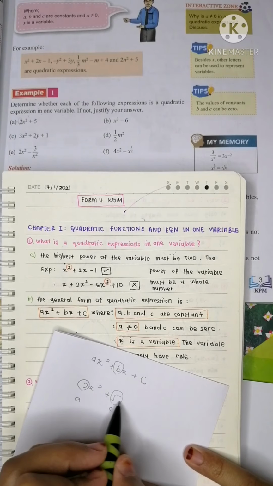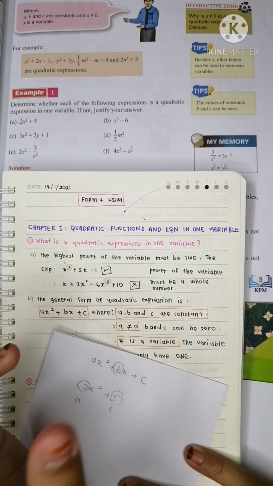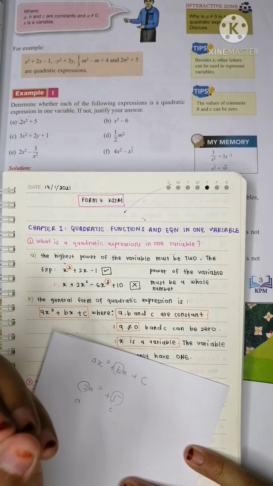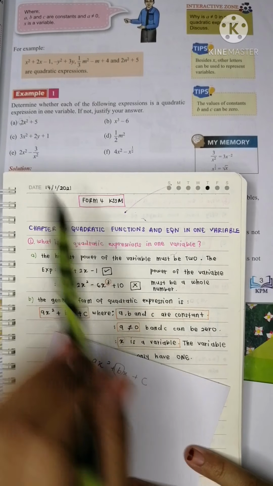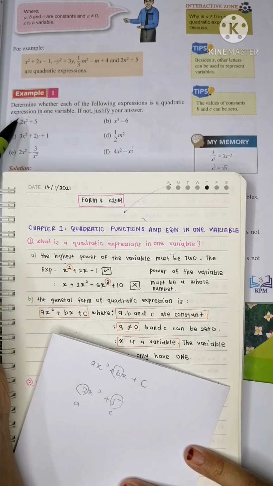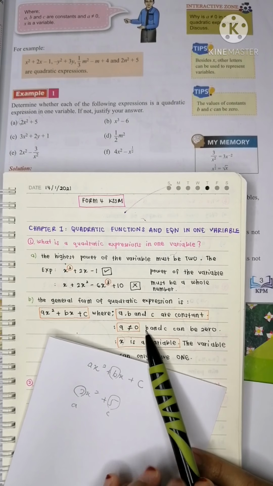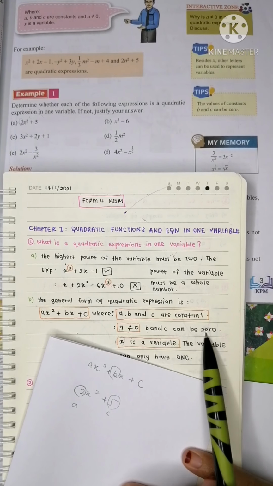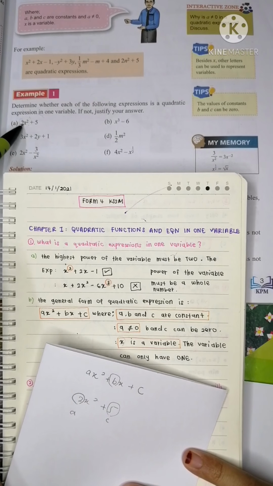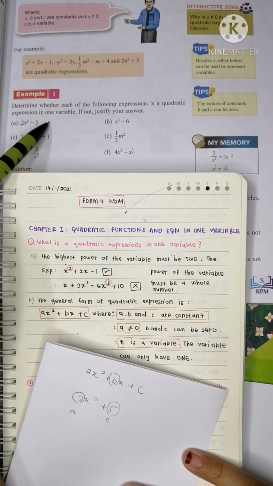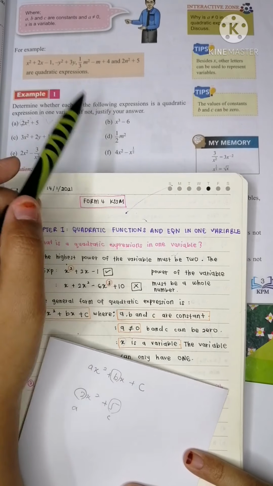It means that if b isn't in the expression, then b is 0. If b is 0, can we consider this expression a quadratic expression in one variable? Yes, it is, because I already told you that b and c can be 0. So (a), 2x squared plus 5, is a quadratic expression in one variable. Okay, done for this one. Now for (b).